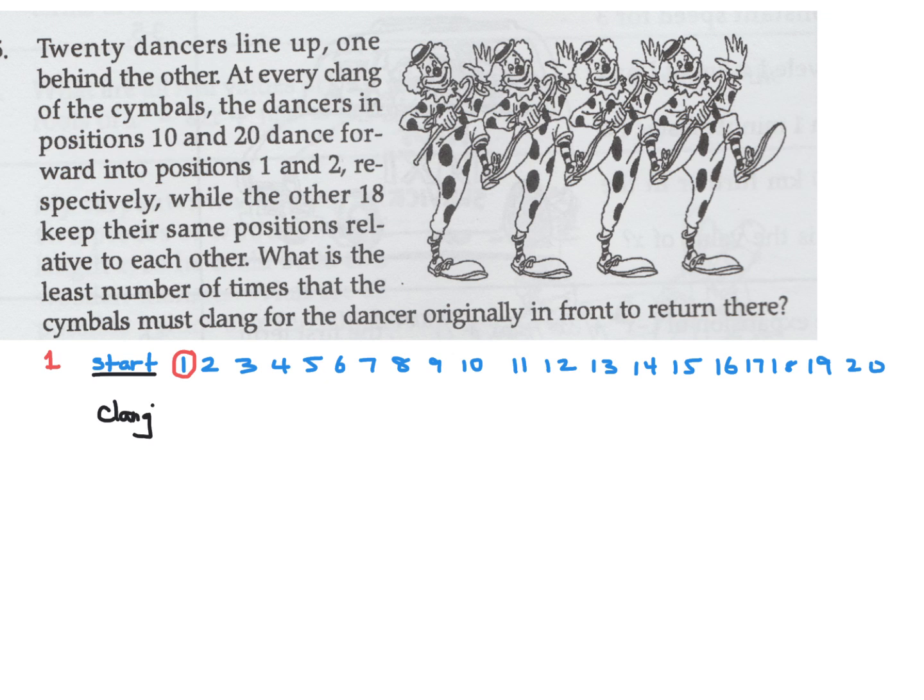So clang 1. When that happens, not everyone switches, only the dancers in the 10th and 20th position. So this one and this one, they move forward into positions 1 and 2. So 10 goes into position 1 and 20 goes into position 2, and then everybody else moves forward. So 1, 2, 3, 4, 5, 6, 7, 8, 9. 10 is already taken. 11, 12, 13, 14, 15, 16, 17, 18, 19. And as you can see, 20 was already taken as well.